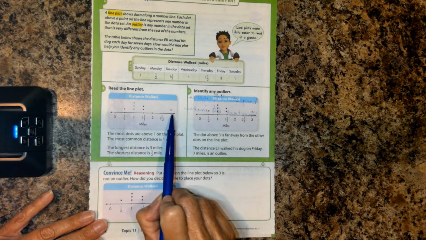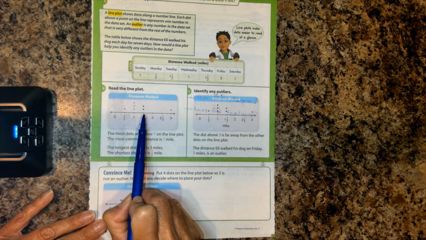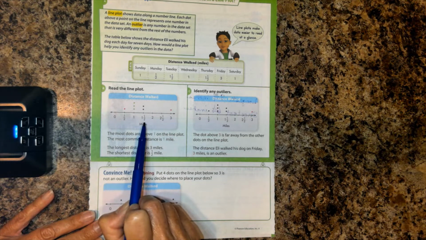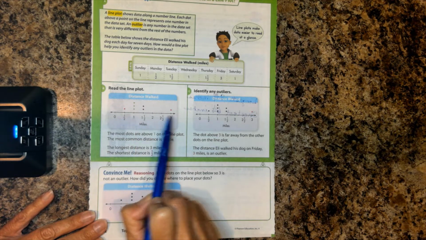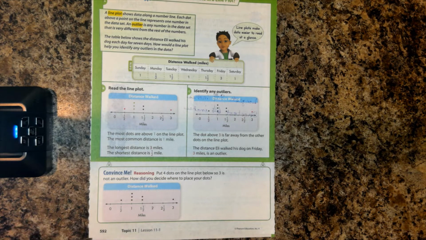But way over here, he got really ambitious one day and walked 3 miles with his dog. We have this gap between the next highest number, 1.5 miles, to 3 miles. Because this one is off by itself, it's far away, we would consider that 3 to be an outlier.